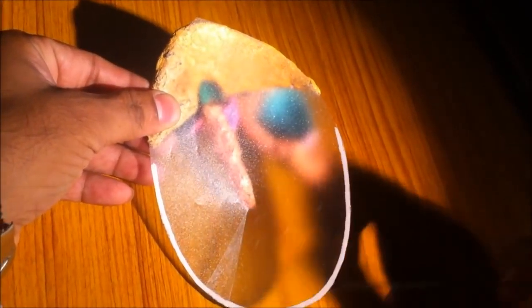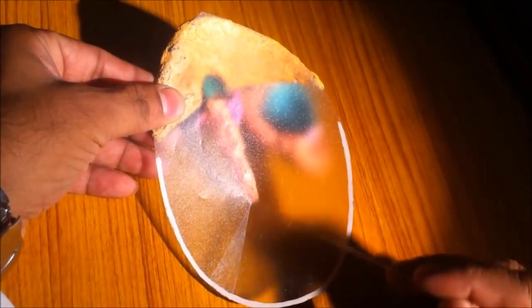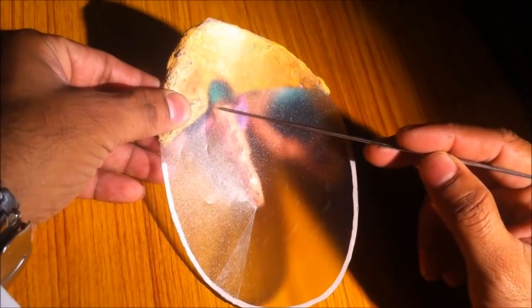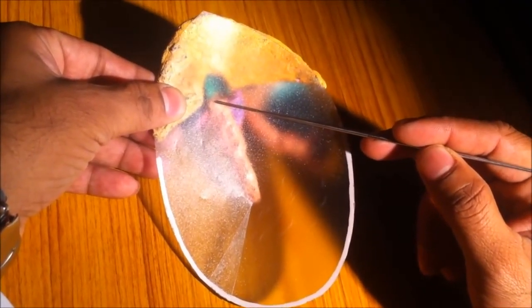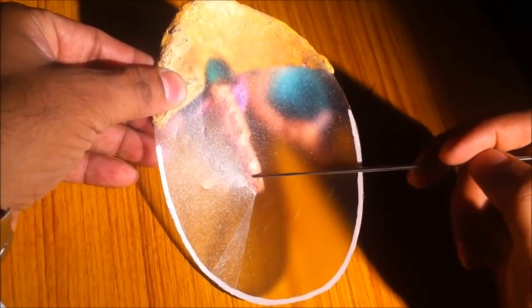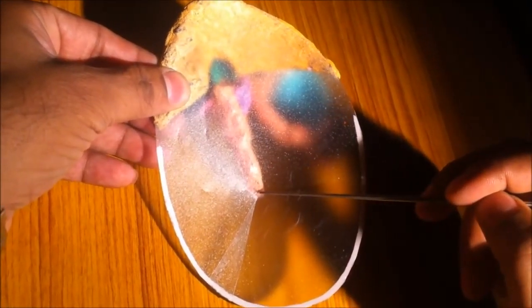Left ear tympanic membrane showing pars tensa, and this is the tympanic annulus. Here we can see the cone of light, and the most prominent part of the structure is the lateral process of the malleus. Here you can see the handle of the malleus, and this area is the umbo.